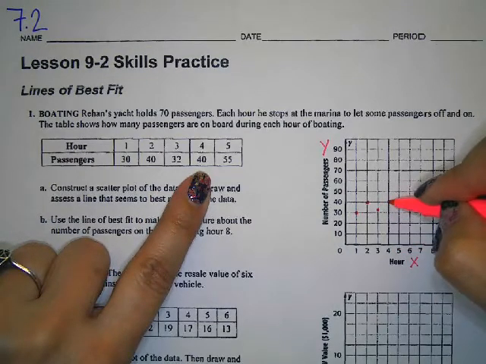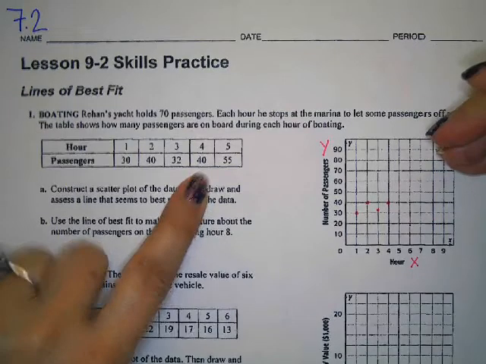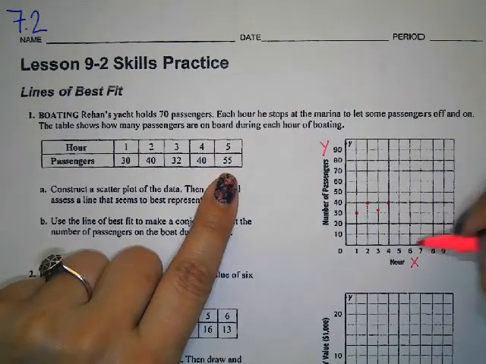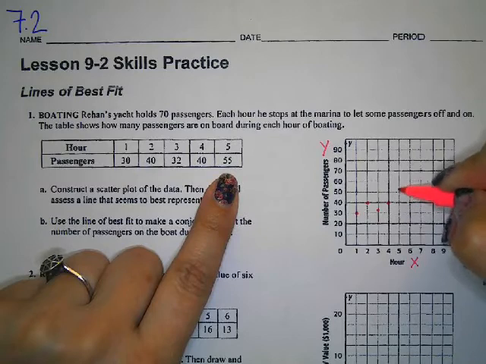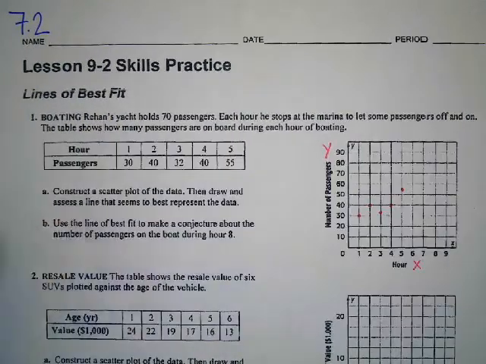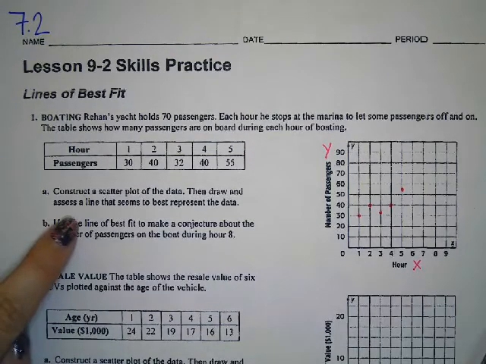440. We have 555. Okay, so from there we have all the dots plotted, and then we want to draw our line of best fit. Okay, draw and assess a line that seems to represent the data.